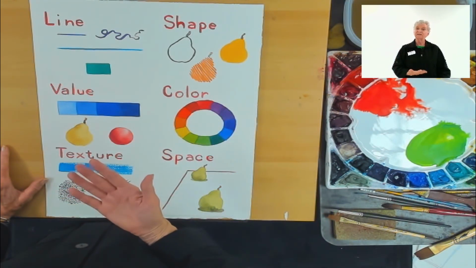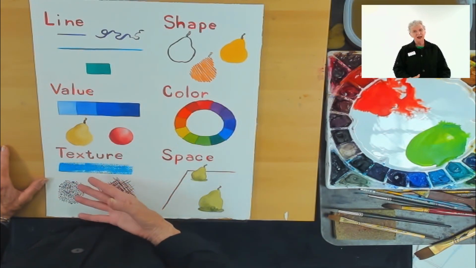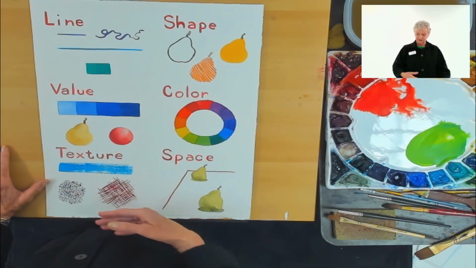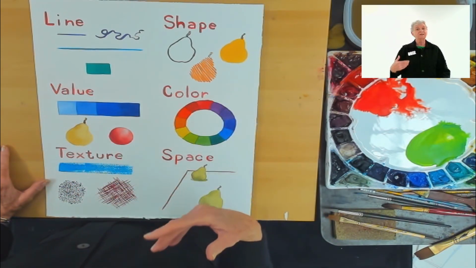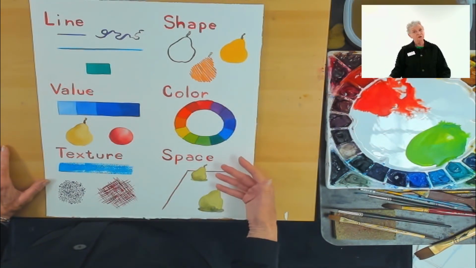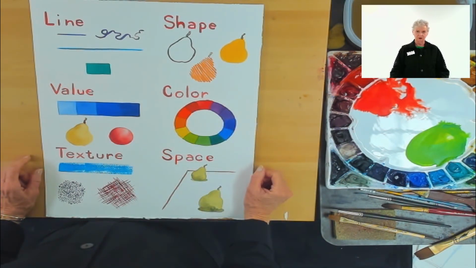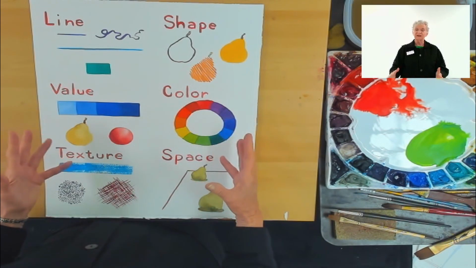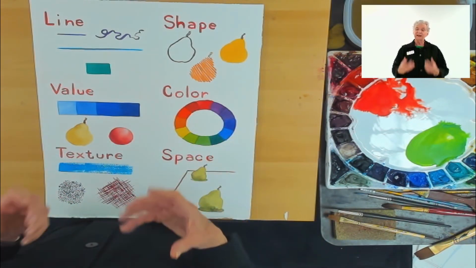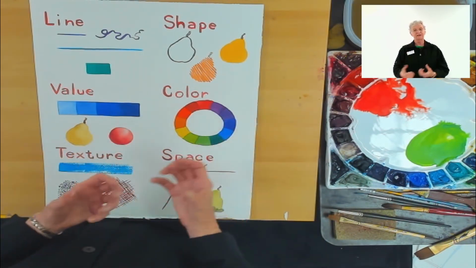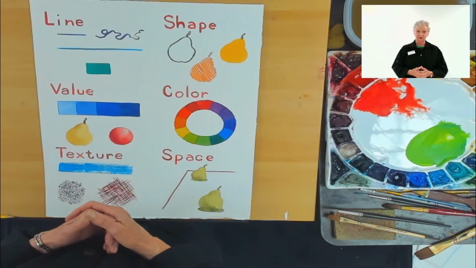Texture, which is the simulation of the tactile sensation of the surface. Or space, which is depth and the illusion of depth on a two-dimensional artwork. Artists use these in order to add interest and communicate the ideas that they're trying to communicate in their artwork.